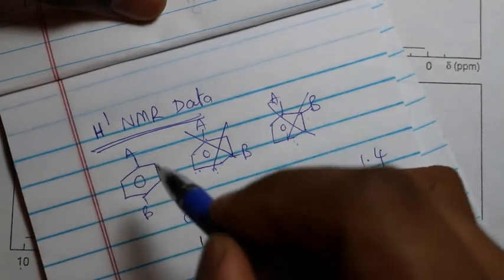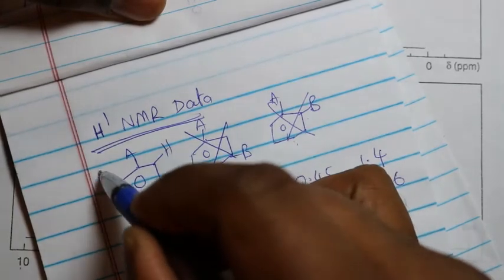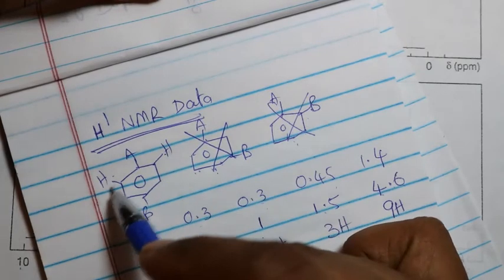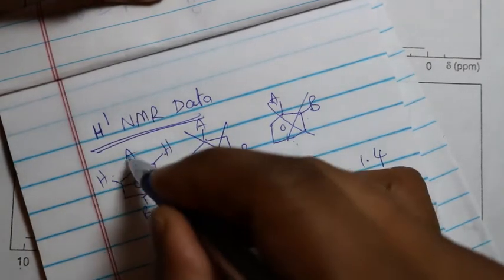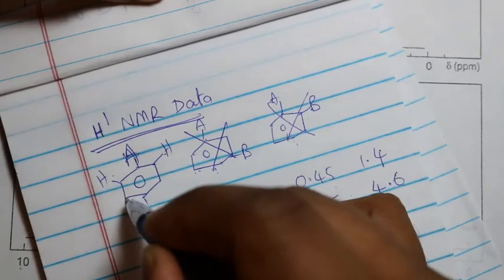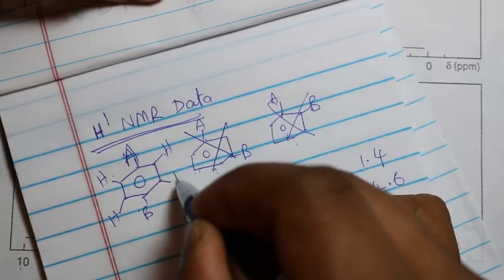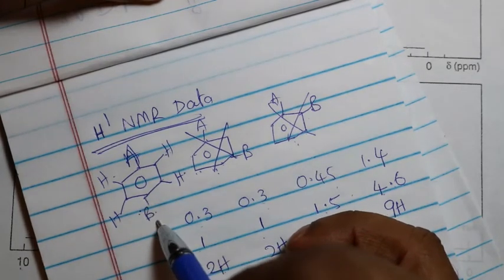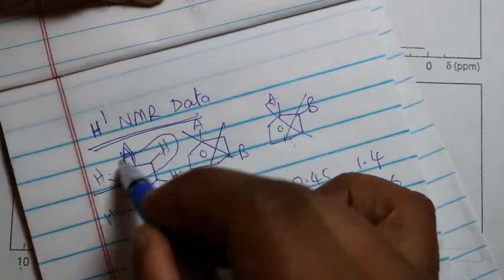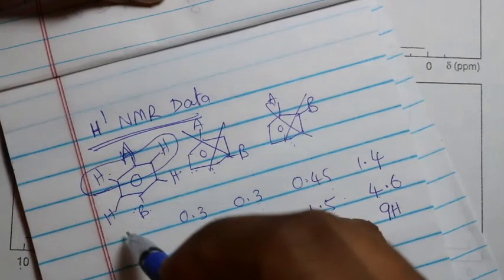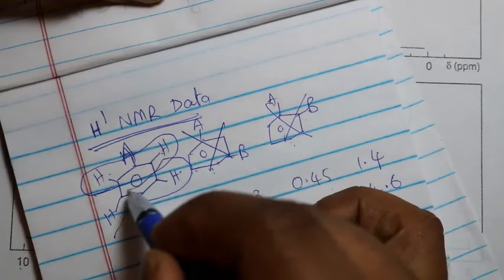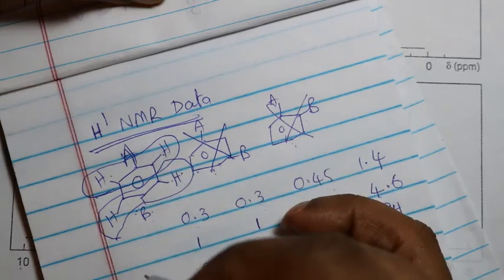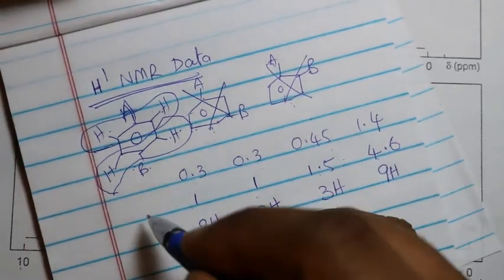In this case, these 2 hydrogens are chemically the same because these 2 hydrogens are next to substituent A, and they have hydrogens, and also the next connectivity is carbon with substituent B. So these 2 hydrogens are chemically the same. In the same way, these 2 hydrogens are chemically the same. So we have 2 sets, which gives 2 peaks in the aromatic region.